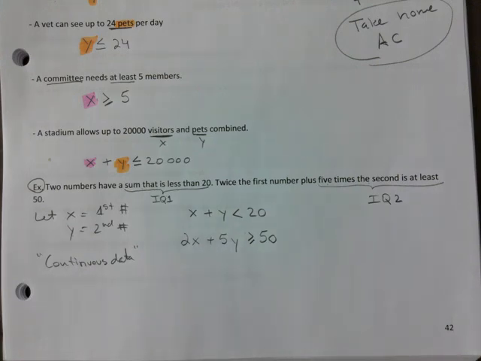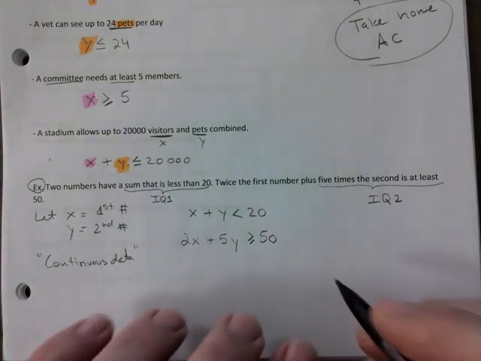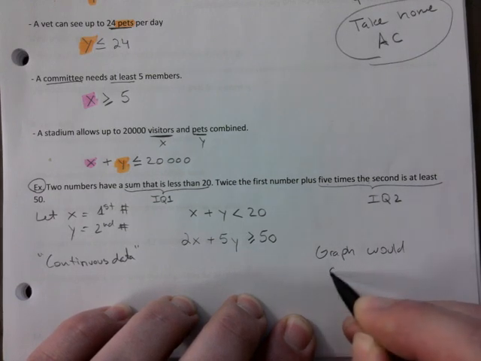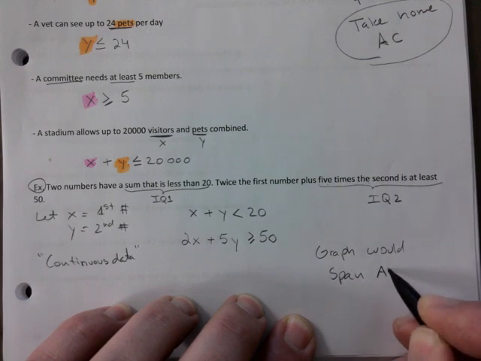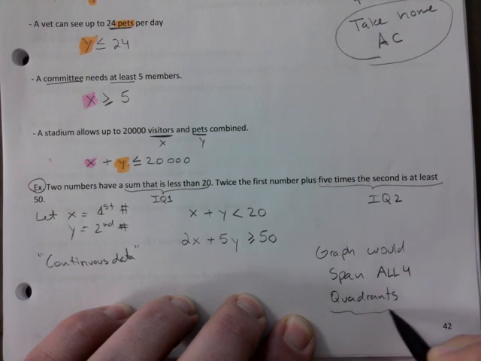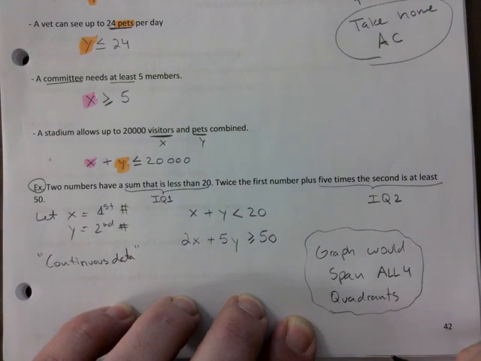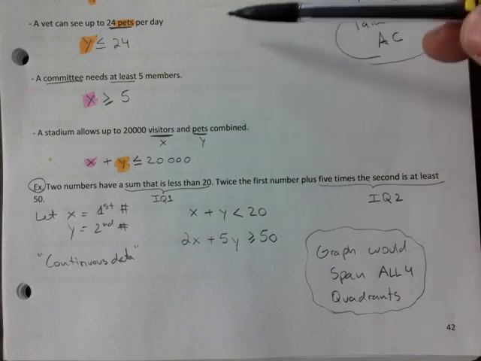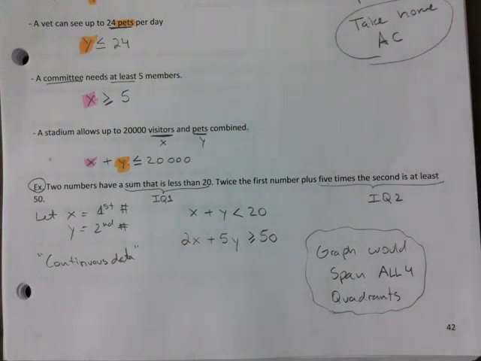And this actually would span all 4 quadrants, okay? This is not a word problem where we restrict it to quadrant 1, right? Graph would span all 4 quadrants. All of these other ones up here that we did, they would be restricted to quadrant 1, which our word problems are basically going to be restricted to. Okay.